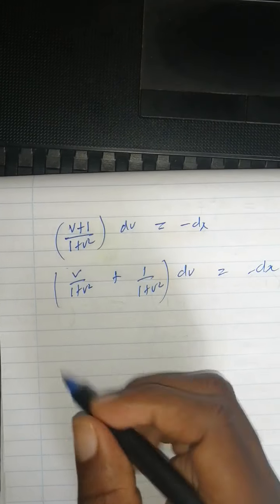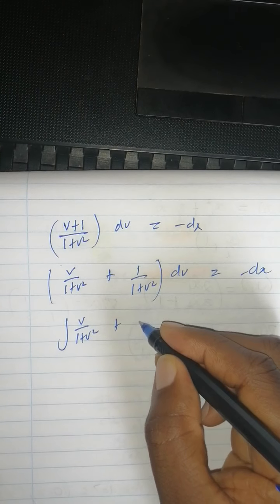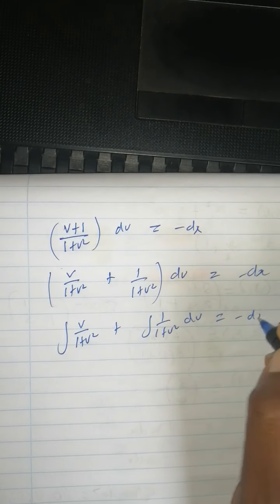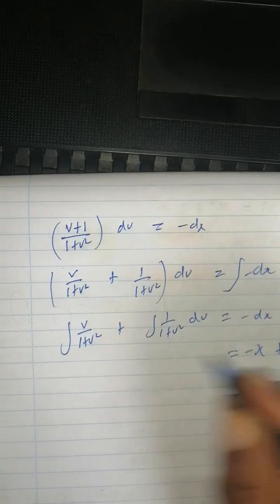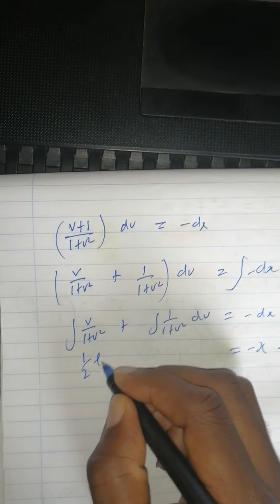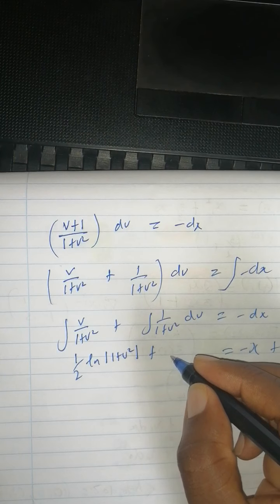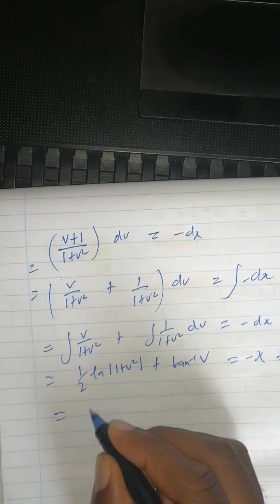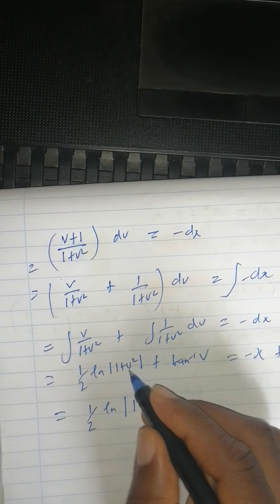Let's introduce the integral sign. The integral of v over 1 plus v squared plus 1 over 1 plus v squared dv equals the integral of negative dx over x. So let's integrate this. Negative ln x plus c. This is half ln of 1 plus v squared plus tan inverse of v. So from there, this is going to be half ln of 1 plus.